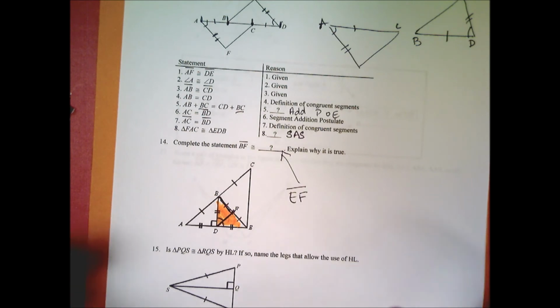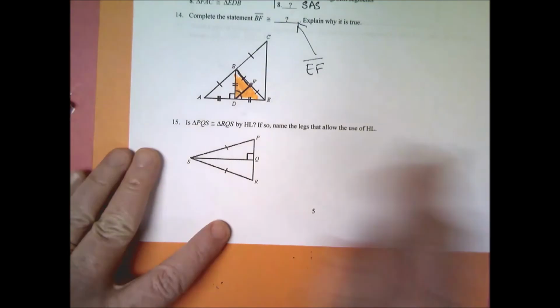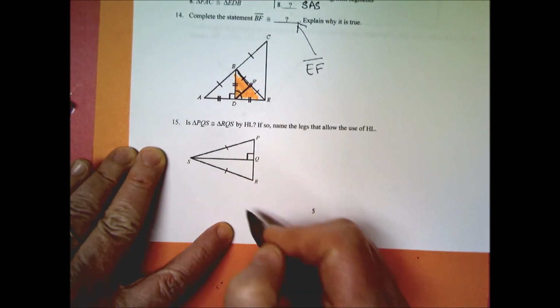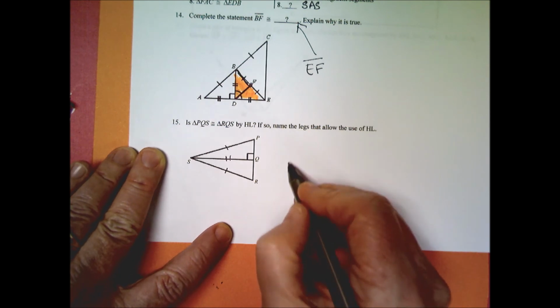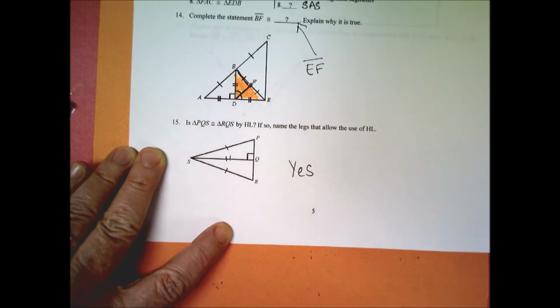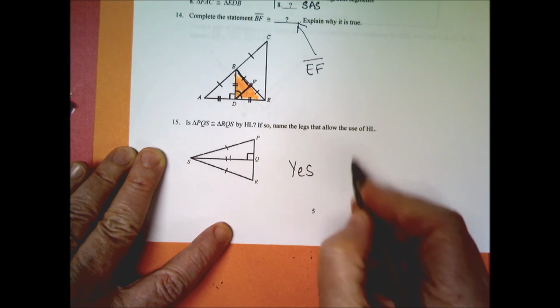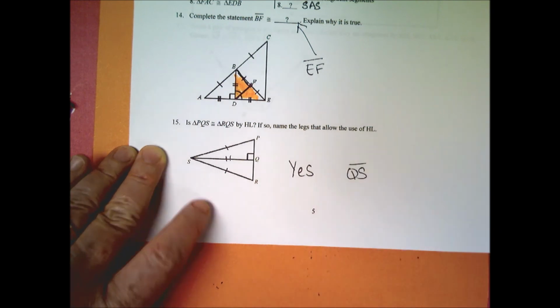15, is triangle PQS congruent to RQS by HL? Well, they share this side, they share a hypotenuse, so the answer is yes. The leg that allows them to be is QS.